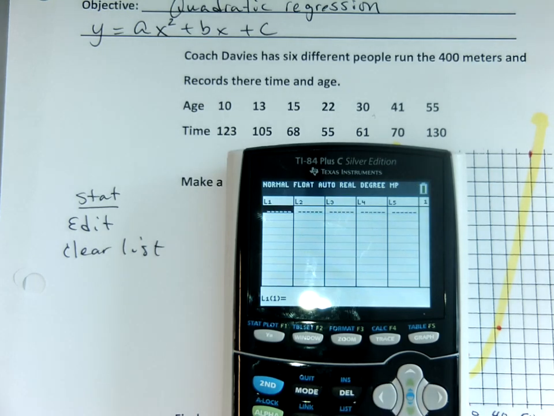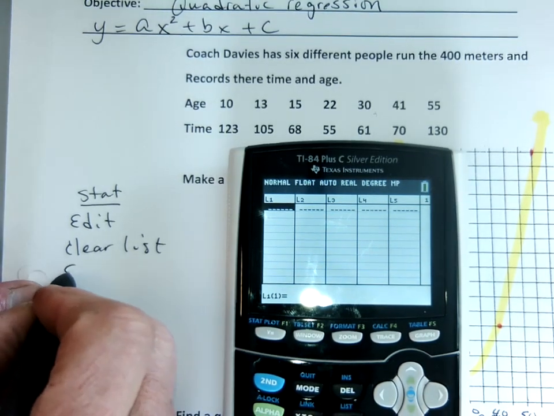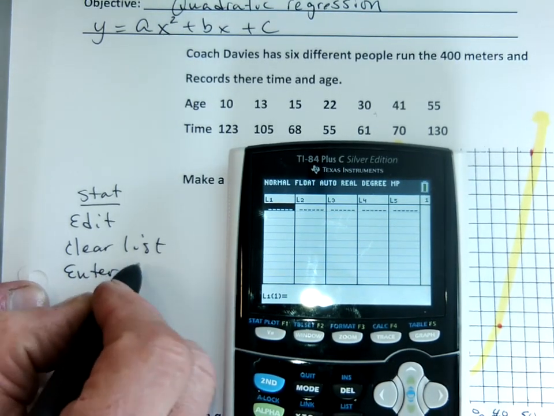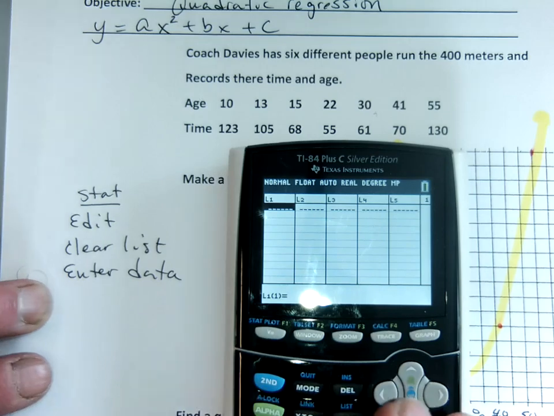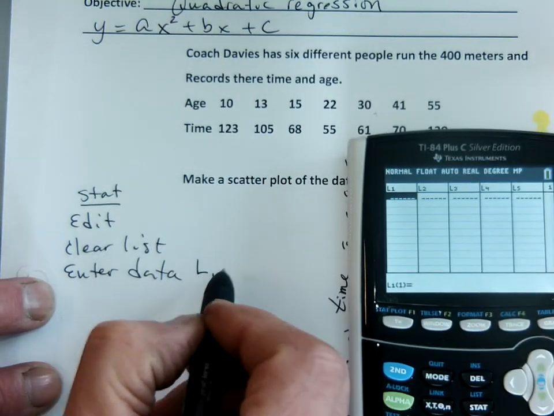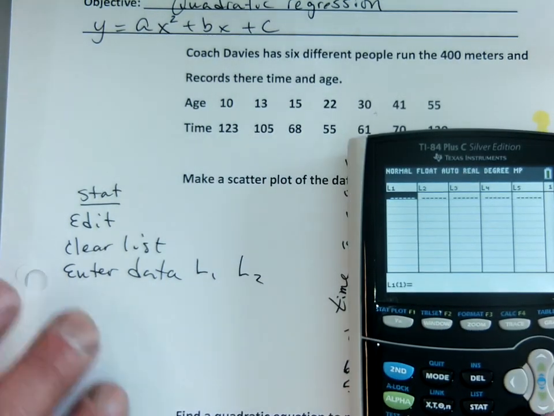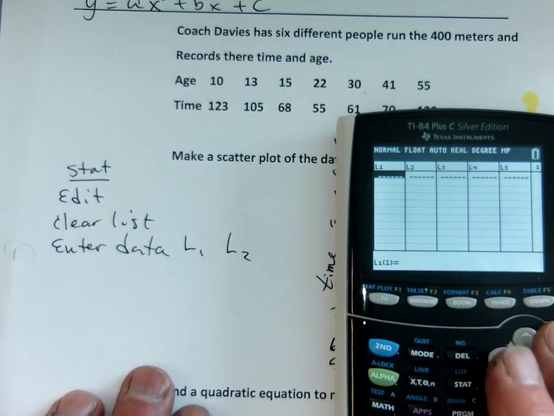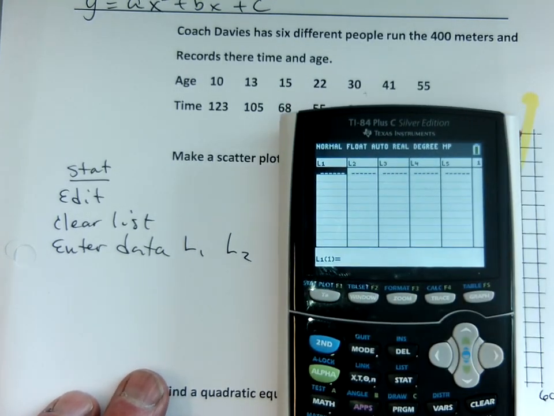Yes, age is going to be my control variable. And then list 1 is going to be age. So I'm just going to then enter data. So enter data L1, L2. Now if you have a calculator that doesn't show an L1, it shows L2, we'll just make sure we know what lists are going into. Anybody not have an L1, L2?